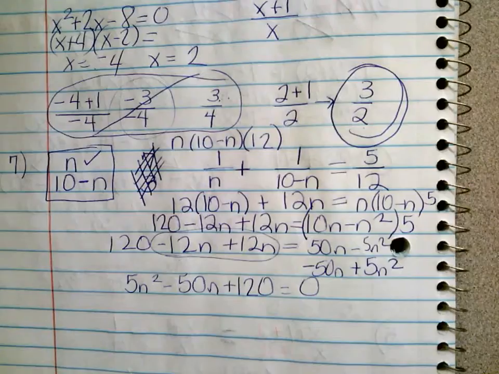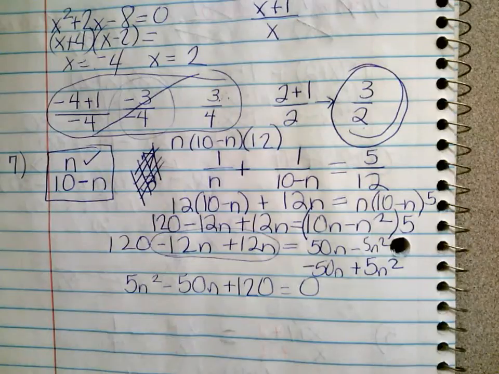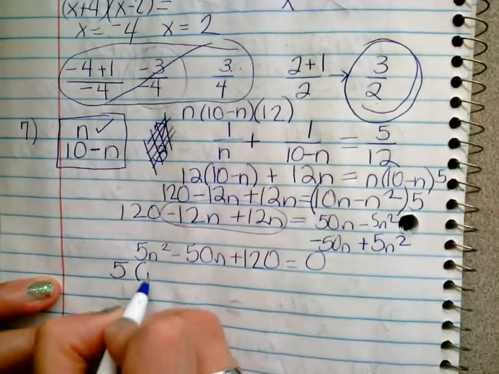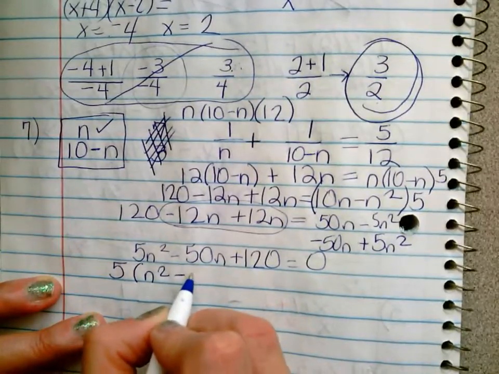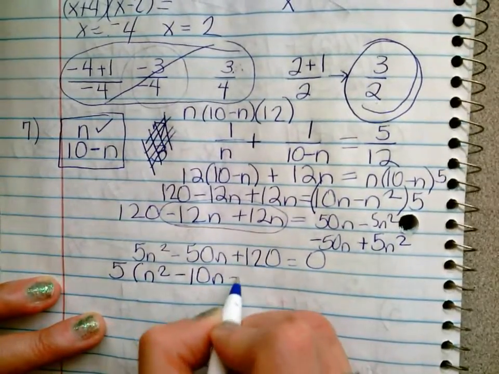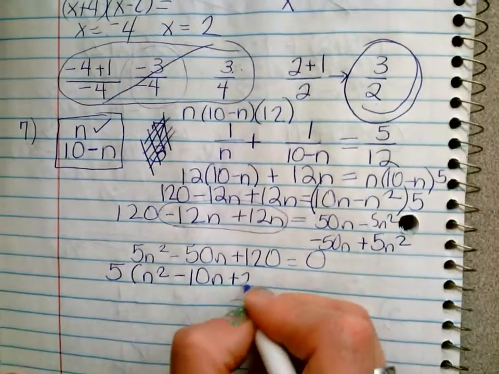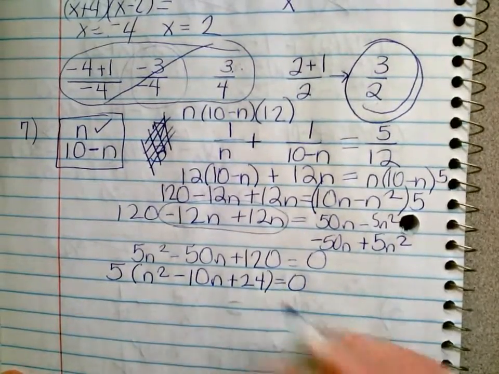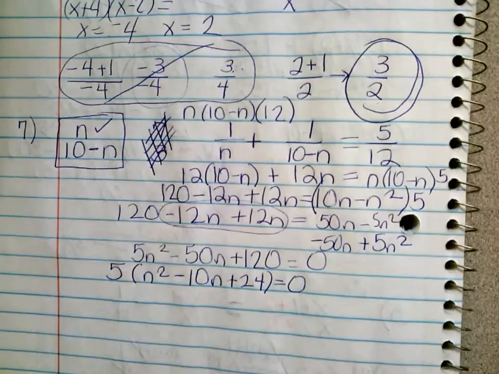5 times 120, whatever that is, those things have to equal a negative 50. Remember when you guys were taught to factor, you were taught to look for anything that could be pulled out of all three. Is there anything that can be pulled out of all three? 5. So that means 5n squared minus 10n plus 24 equals 0. Okay? Factors of 24, positive, that come together to equal a negative 10?